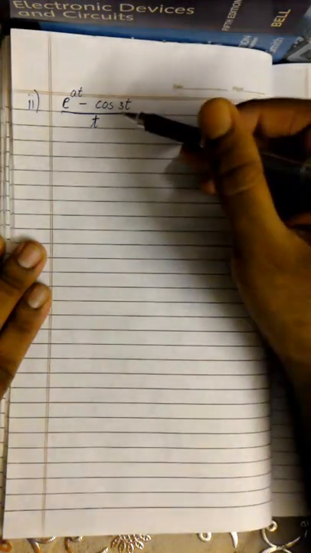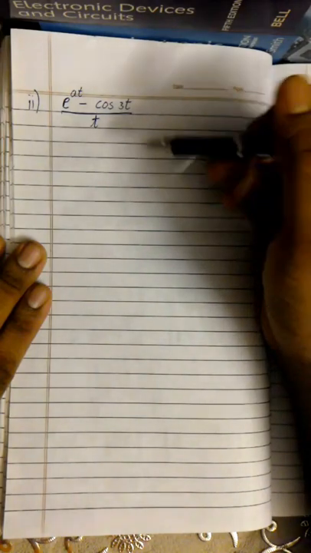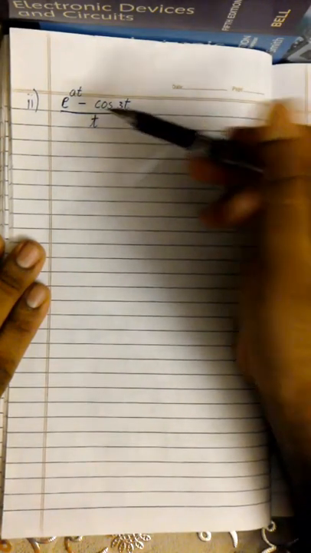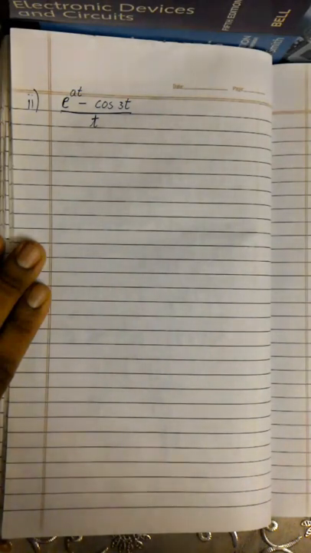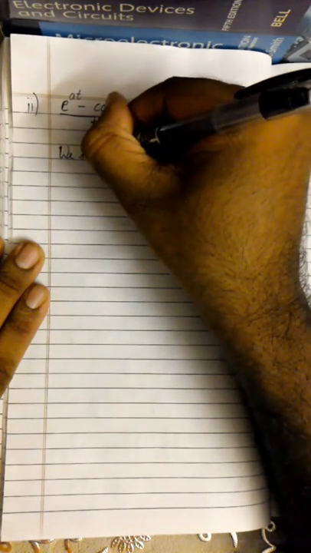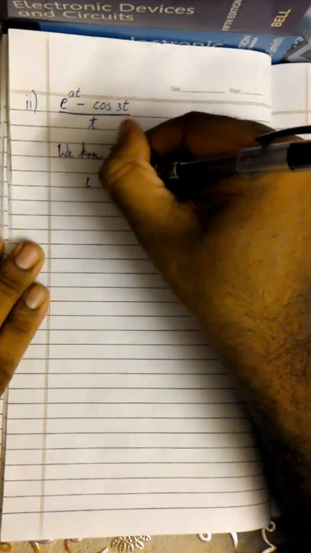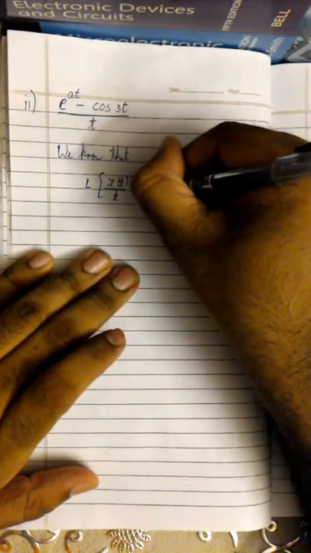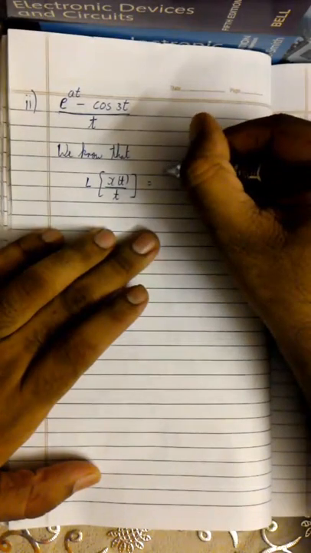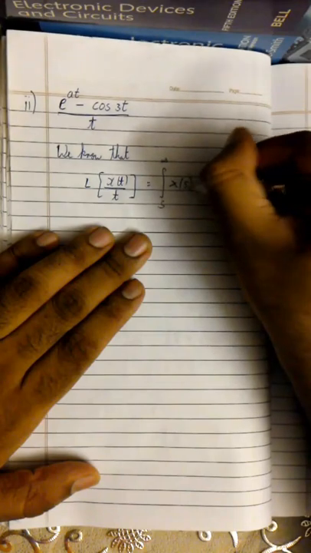Now the second question is e raised to at minus cos 3t by t. Here also you see that there is a denominator t, so you should apply the frequency integration property. We first write that property. We know that the Laplace transform of x of t by t is equal to the integral from s to infinity of x of s ds.